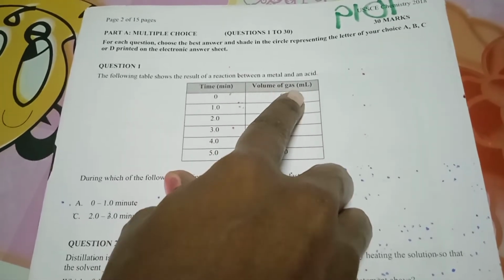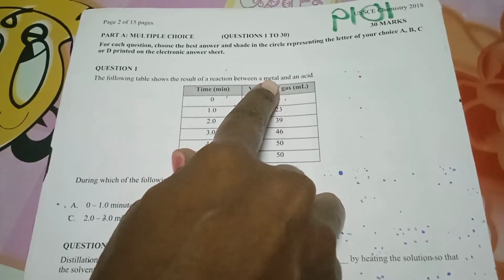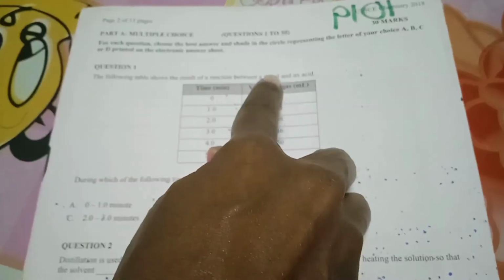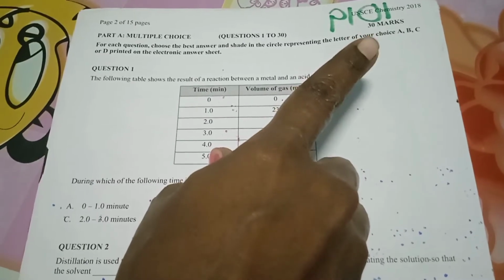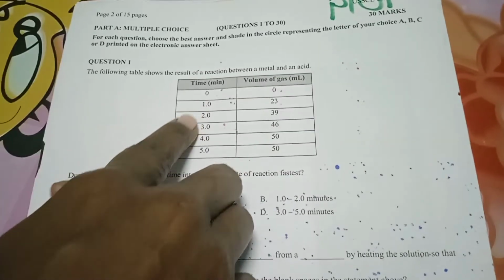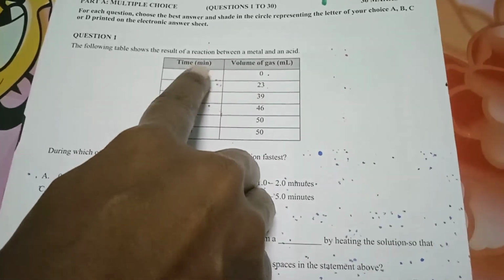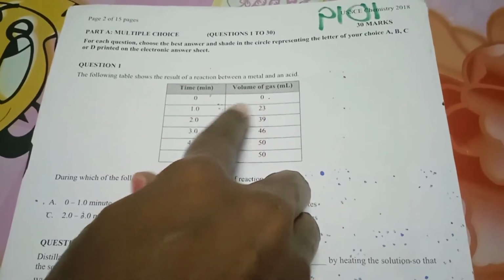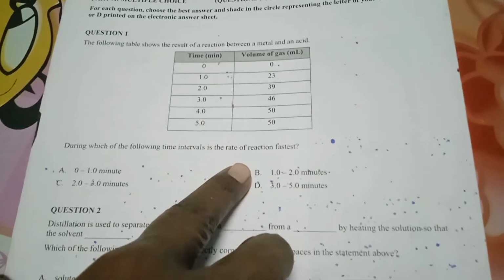Maybe you have some question, why are they giving the volume of gas? When there's a reaction between the metal and an acid, those are the 2 reactants. Mostly the product will be a metal salt and a gas. So this is the volume of the gas that is produced from the reaction, and we are to calculate from intervals of 1, 2, 3, 4, and so forth. We are trying to calculate between which 2 intervals more gas is produced. It means that this is the rate of reaction that is faster, and this is what we need to find in order to answer the question.